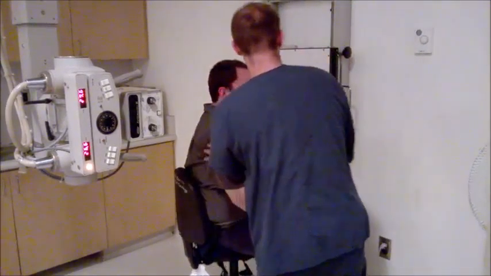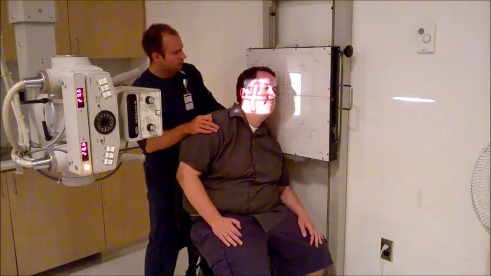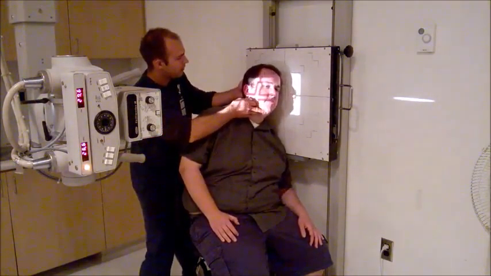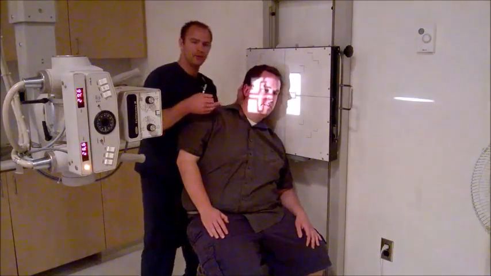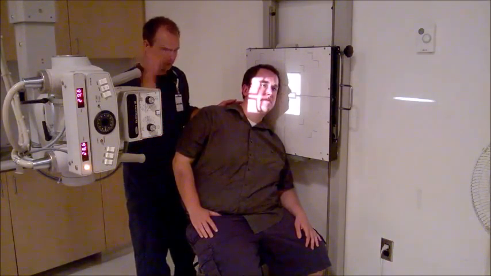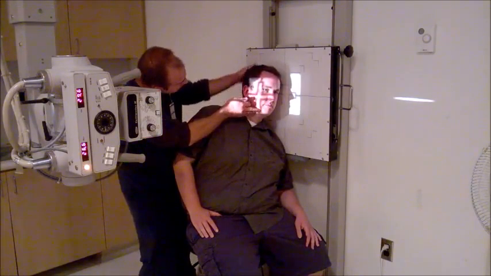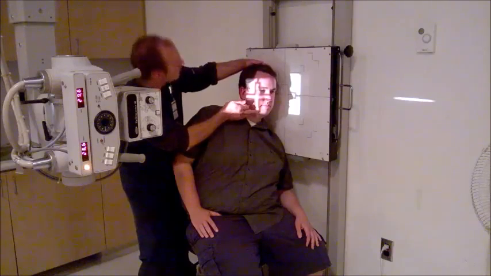All right, sir, we're going to get you on your left side right here. Put your head as close to the board as you can. There we go, and get it nice and straight. So what we have to have is the interpupillary line perpendicular with the IR right here. There we go. Right there, sir. A little bit less rotation. There we go. Perfect.